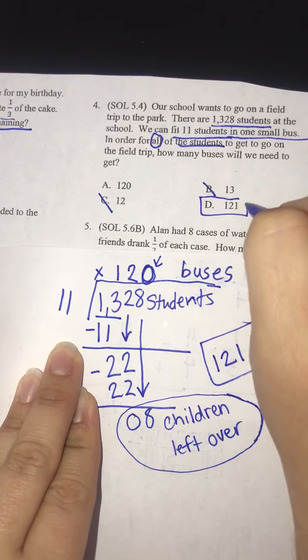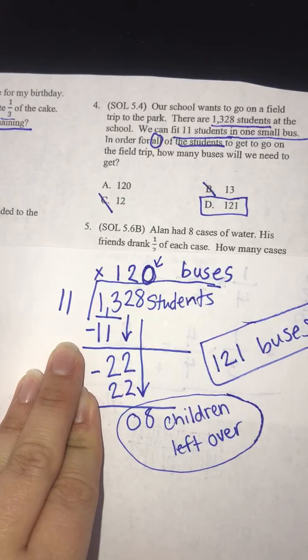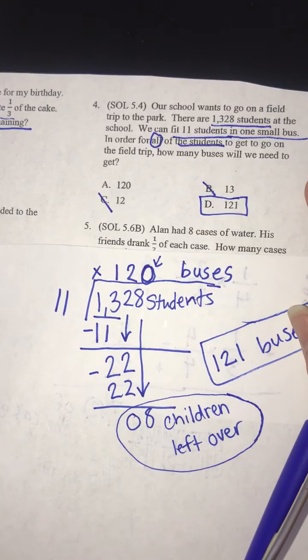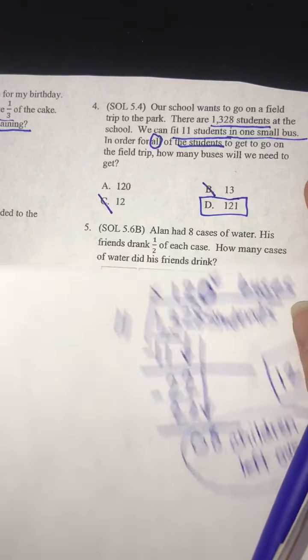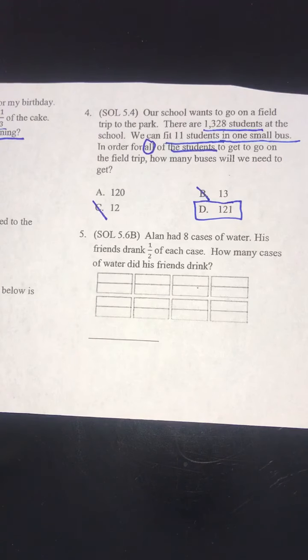So this is one of those interpreting the remainder problems where on Monday with the chairs in the rows, we just kind of dismissed the leftover chairs. We didn't really do anything with them. Whereas this problem, you definitely need another bus in order for everyone to go.